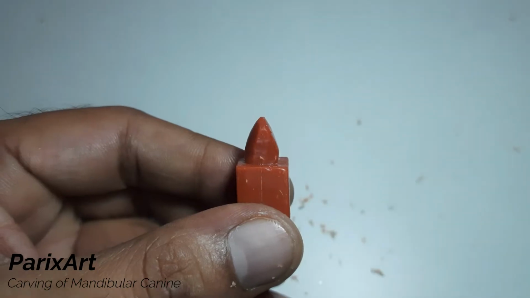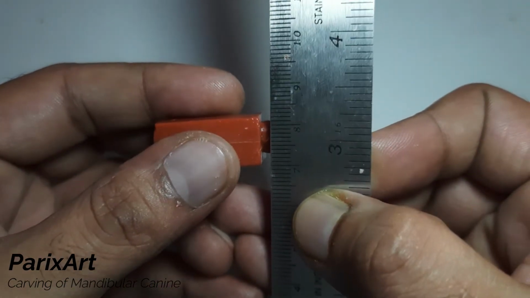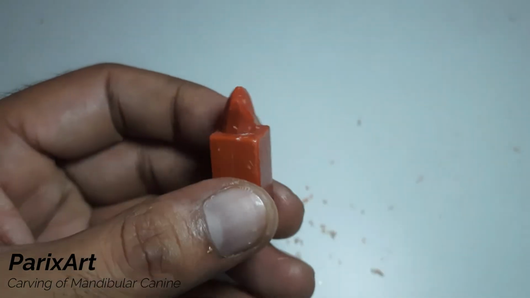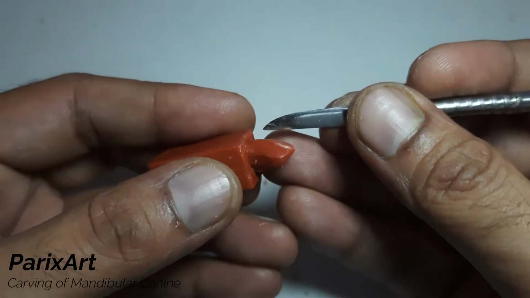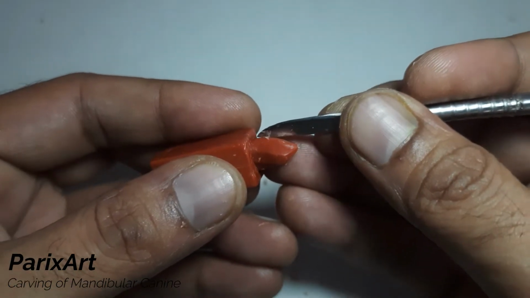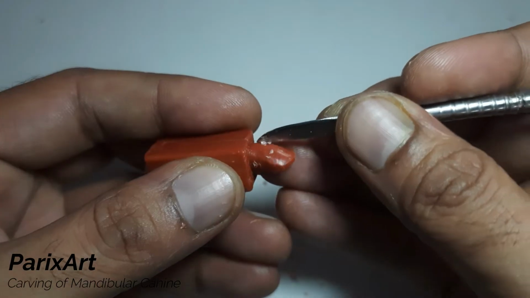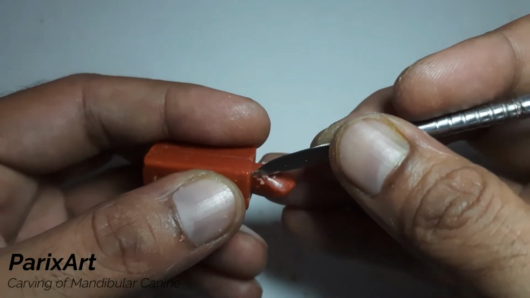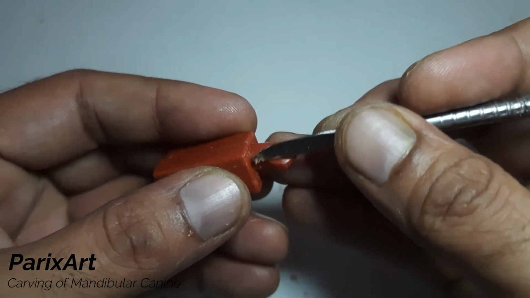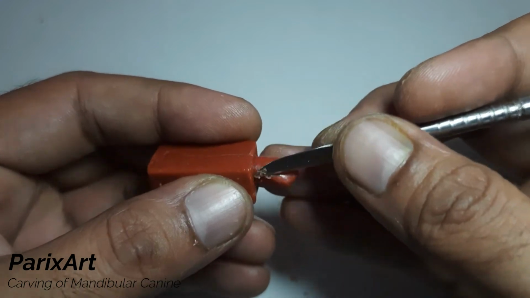Okay, so now we'll verify all the dimensions. These are slightly greater, just 0.5 mm. We'll reduce it, maintaining the shape and contour. Reduce evenly from the labial and the lingual outlines.